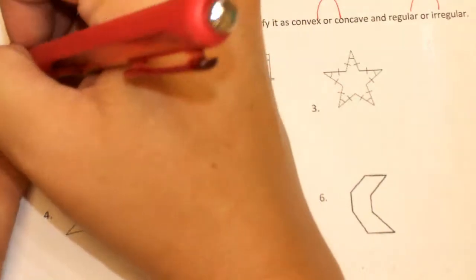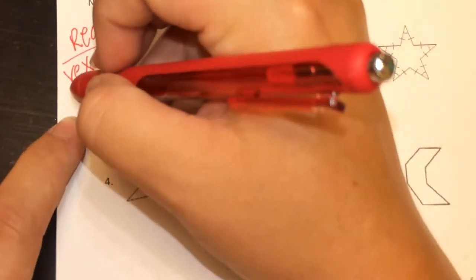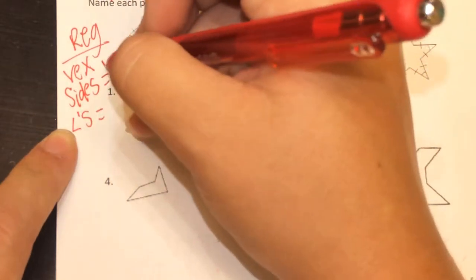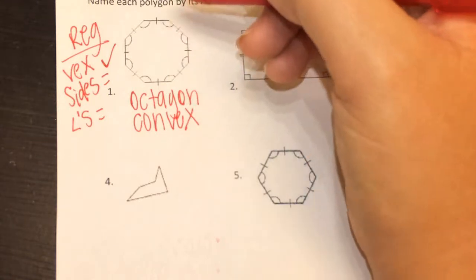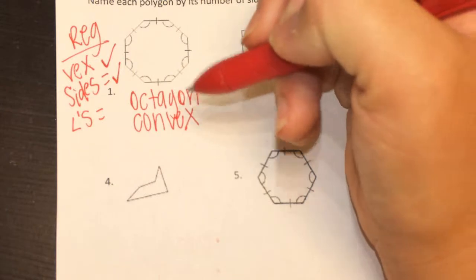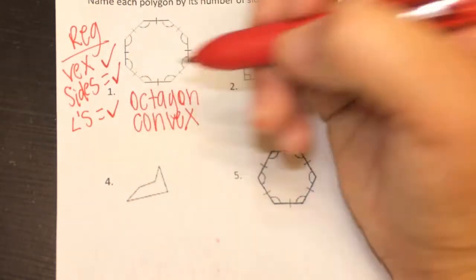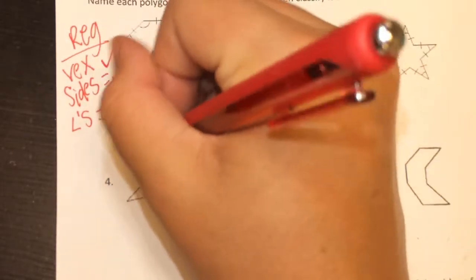Now remember, to be regular, it has to be convex. The sides are congruent. And the angles. It's already convex. Are the sides congruent? What makes me know that? The tick marks. What makes me know that the angles are congruent? What do I call those? Rainbows. Rainbows and dashes. Everybody's happy. So, because it passes all three, this polygon is regular.